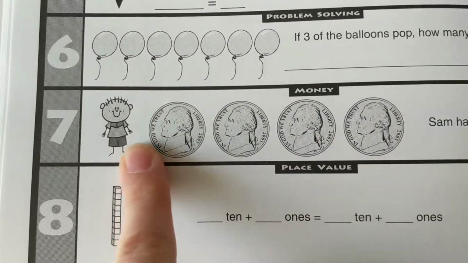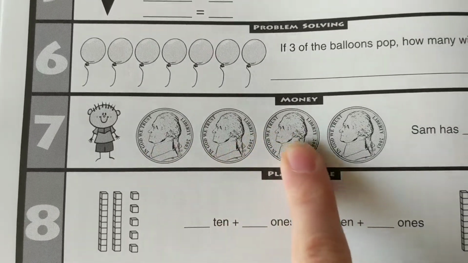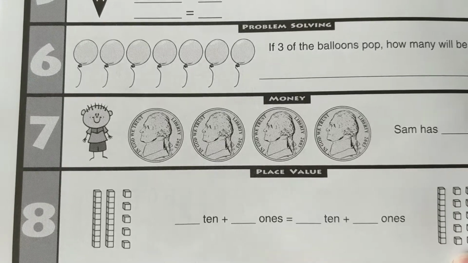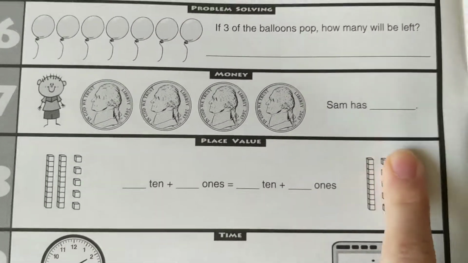Sam has, and we can see that those are nickels. So you have to count and see how many nickels he has and what the value of those nickels are. Tell me how many cents.